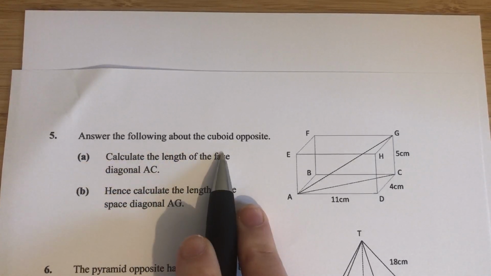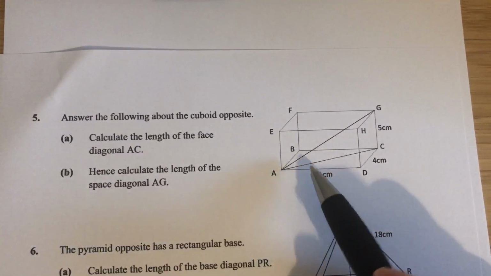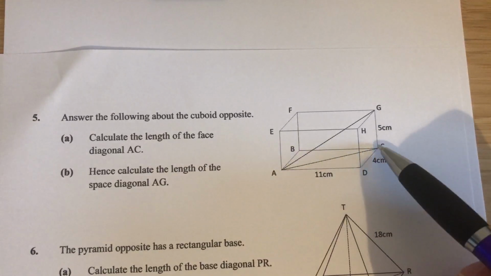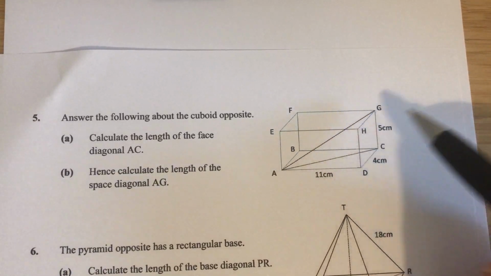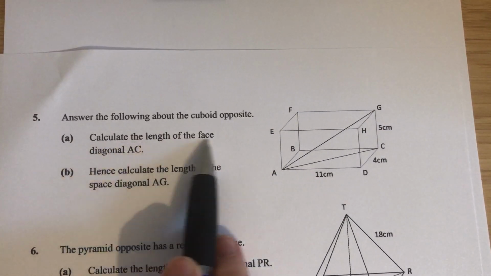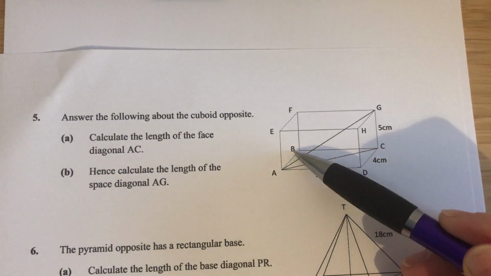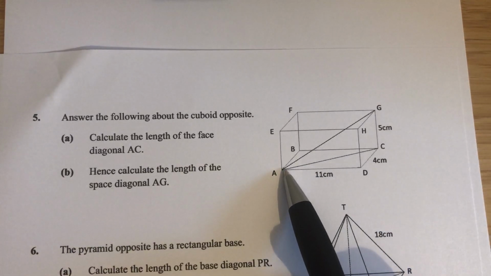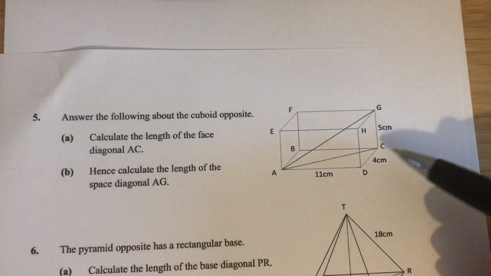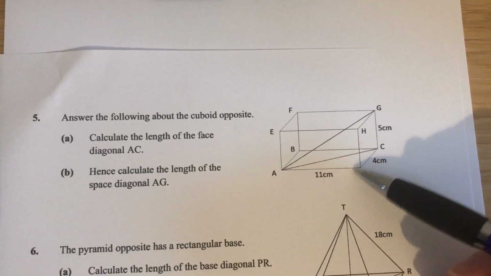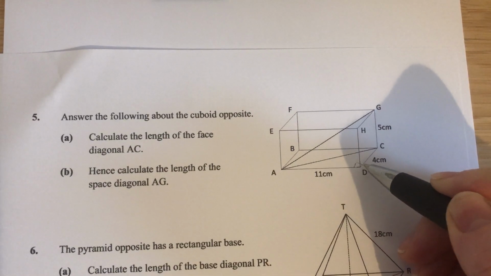So, answer the following about the cuboid opposite. If you can see this cuboid, there are some lines drawn in the middle of it which we're going to use. Calculate the length of the face diagonal AC. This is the face on the bottom, that's why we call it the face diagonal. We're just looking at getting AC. We know it's a cuboid, so we know that angle in there is a right angle, so we can draw that triangle out.